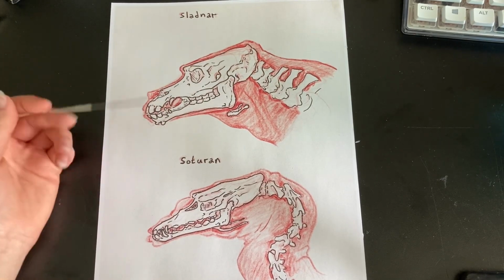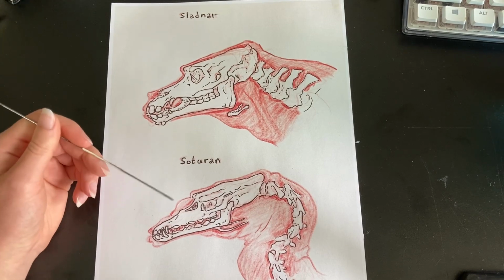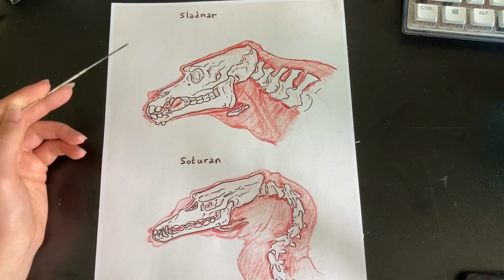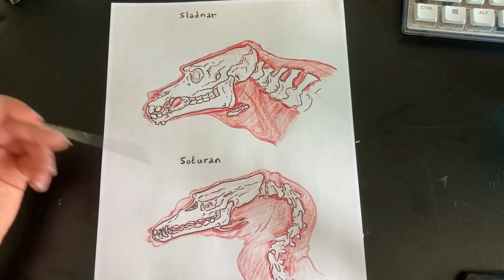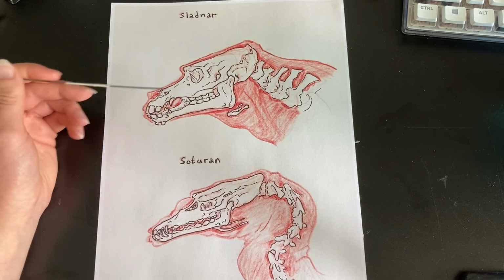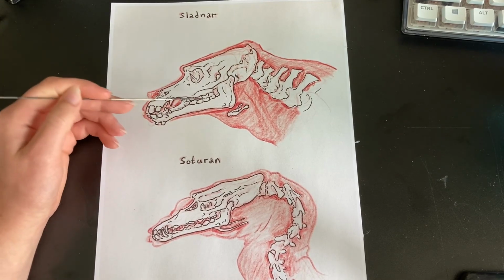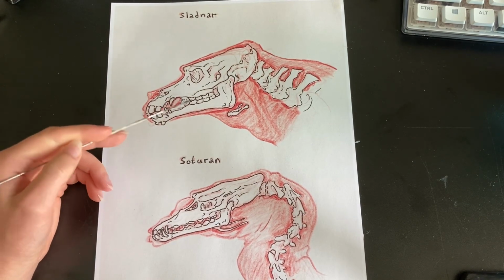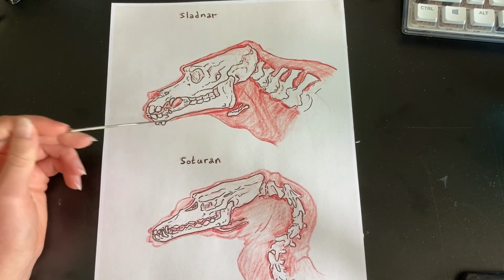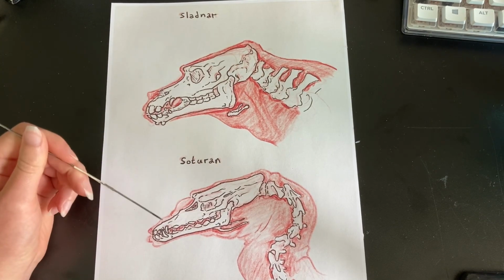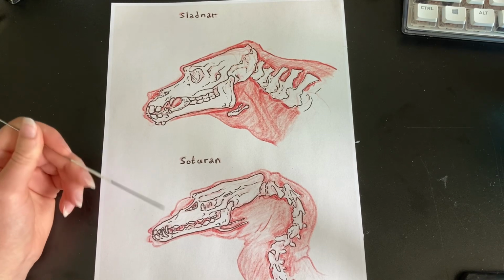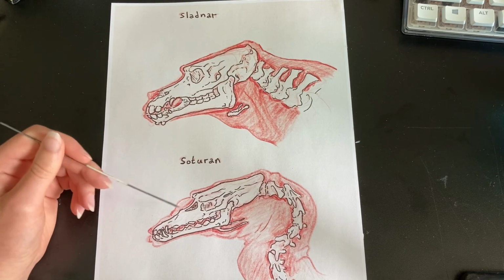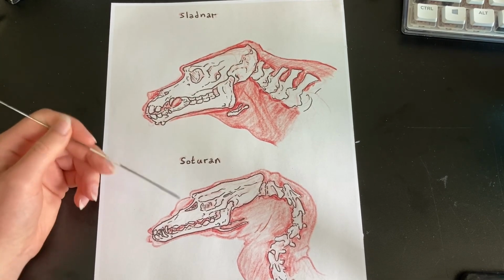And these aren't the only way they can look. Of course, there's tons of variety, just like in humans and dogs. They can look a lot of different ways, but these are really standard, bare bones examples of what the two mainly differentiate with. Some of these things are unchangeable, like all of them will have the general same tooth alignment as one another. All Sladnar have this amount of teeth, and all Soturans have this amount of teeth. There are some dental conditions that they can have, particularly Soturans. They're prone to very unusual tooth growths. I won't get into that in this video, but maybe another time.